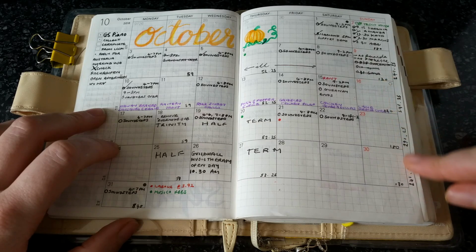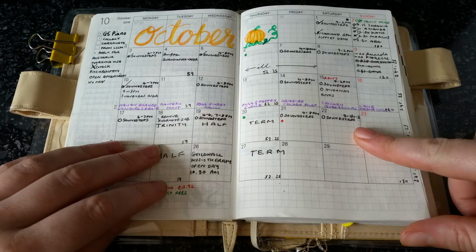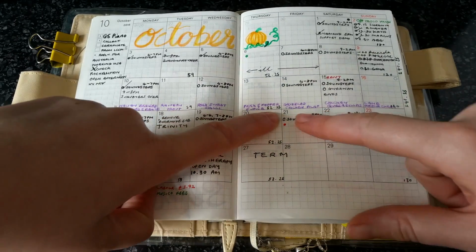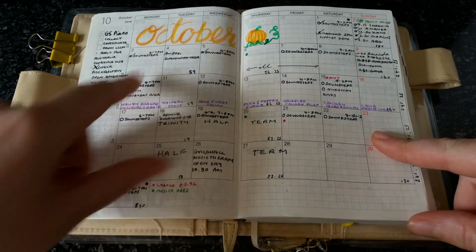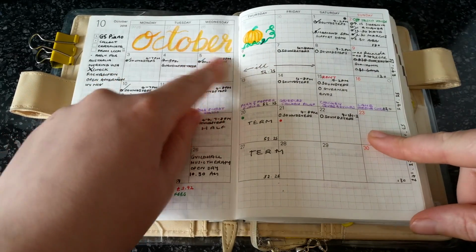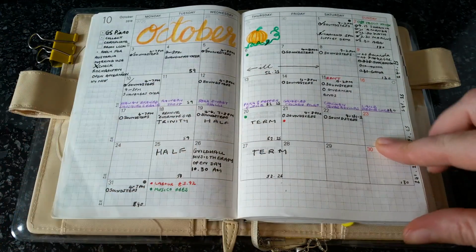I write my finances down the side, any bills or payments or anything. I did a little bit of meal planning here, but I don't think I'm going to stick with that. So there we go. And I got into a bit of brush lettering to see how that went. I drew a pumpkin, which I'm happy with.